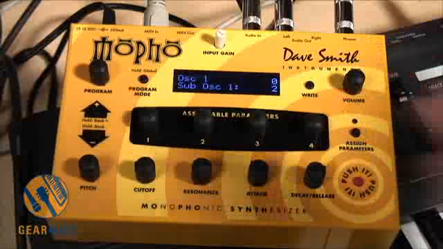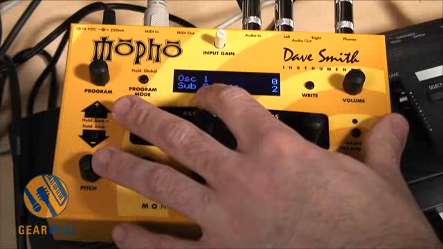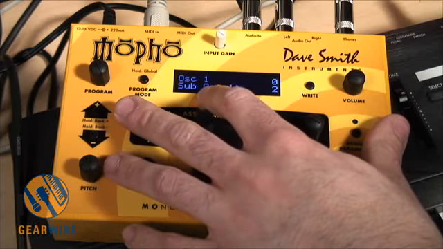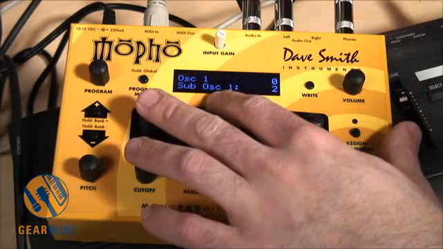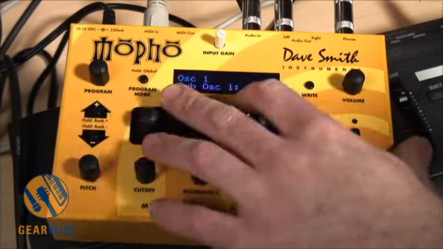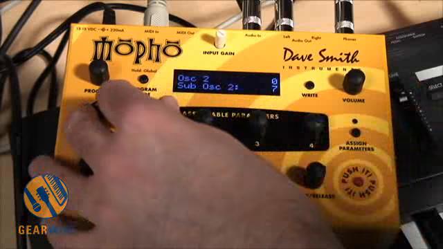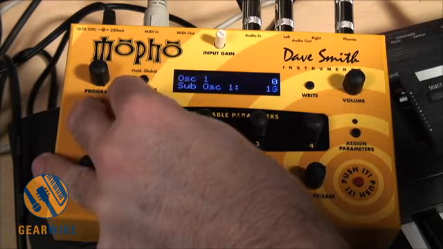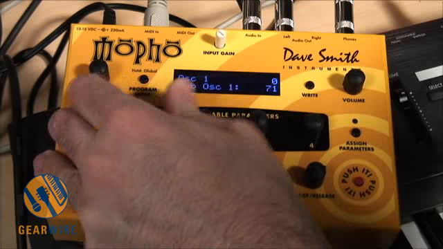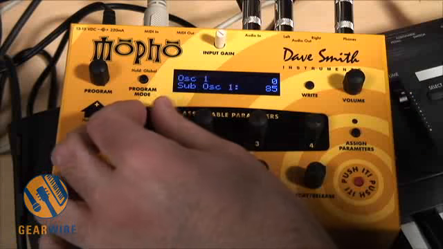Now keep in mind, just so you know, there is an oscillator mix function within this synthesizer that affects oscillator 1 and 2, but does not affect oscillator 1 and 2 sub-oscillators. So those are on their own. You actually have to use the levels to control those. But these things put out insane bass.